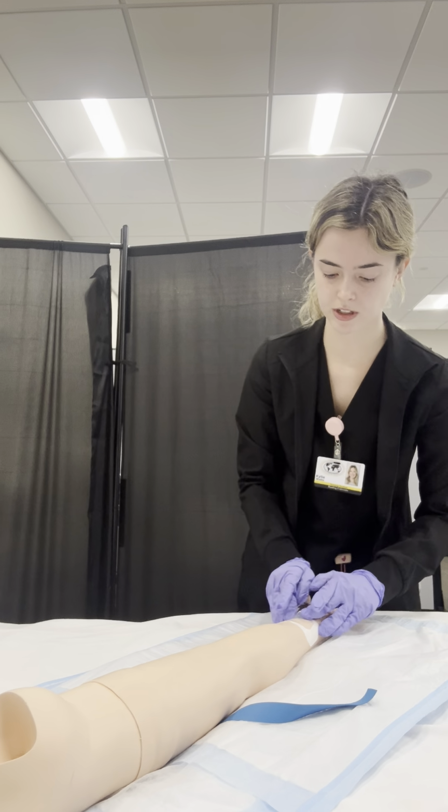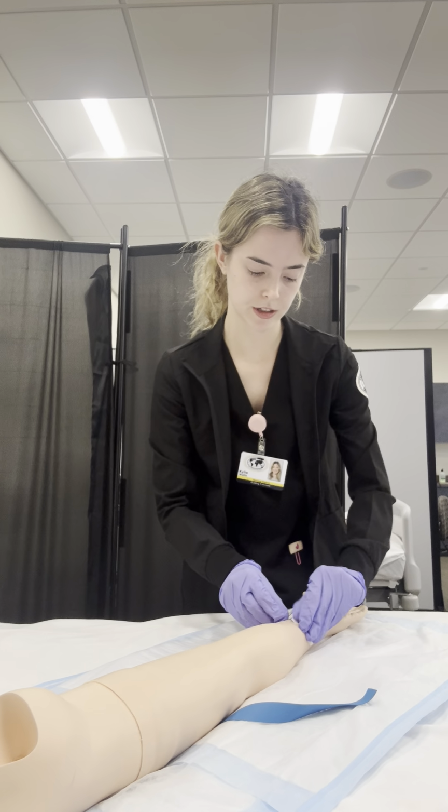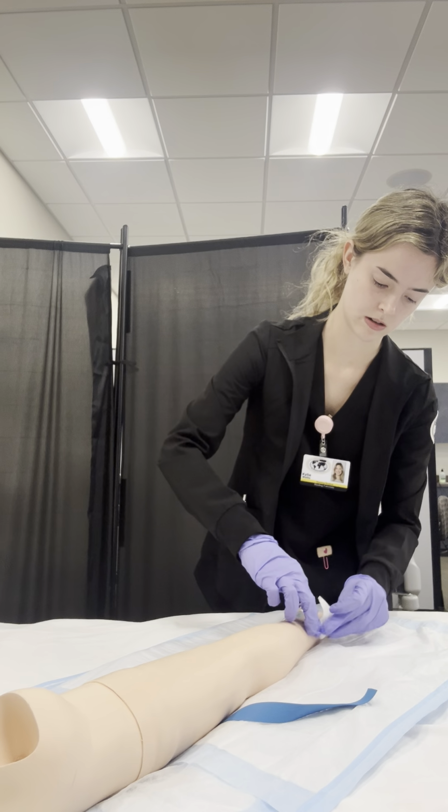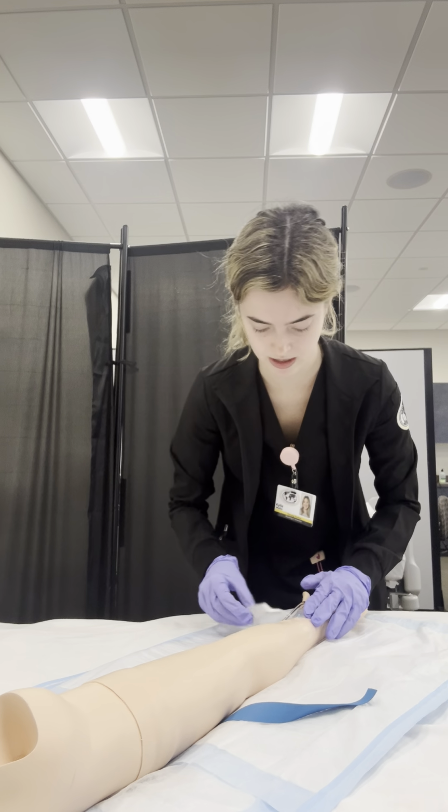Okay, so that is firmly secured. So I'm going to peel this off around it.